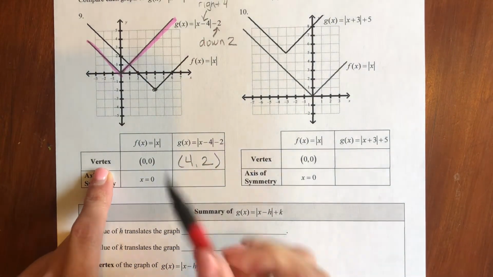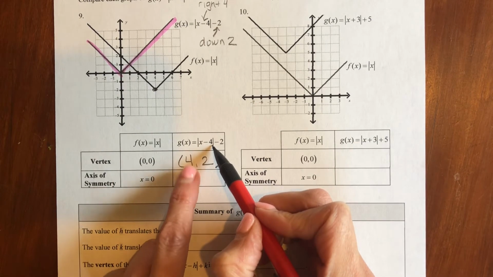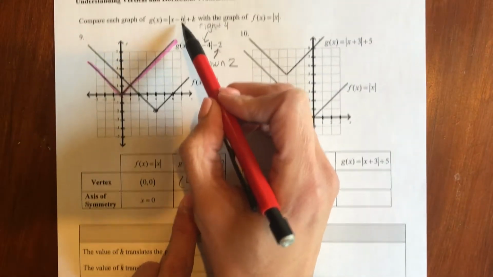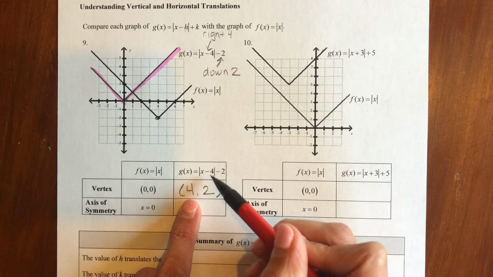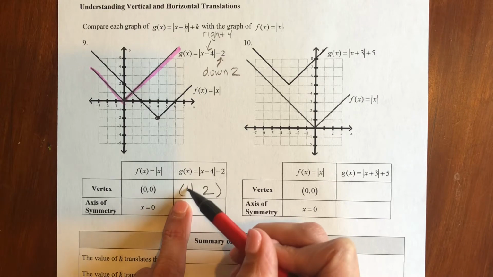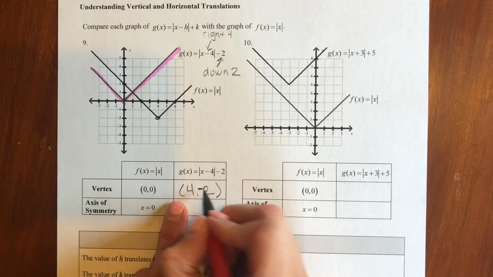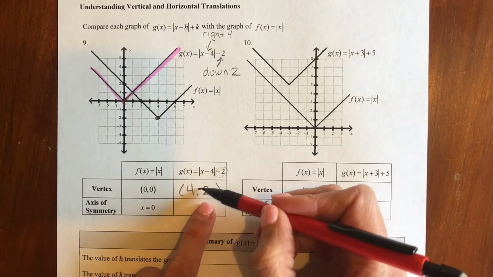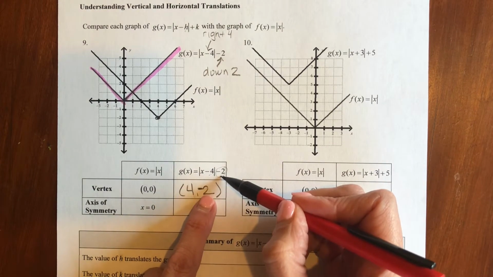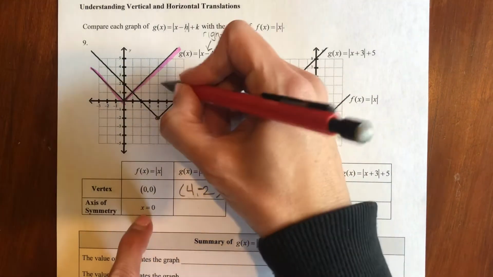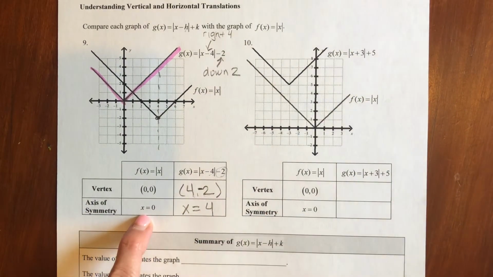Now notice, if you look at the original equation, this h value here changed signs. Right here it was -4, and then you changed it to +4. Oh, this should be -2. We went down 2. Whoops. Okay, and then this -2 stayed the same. So you changed the sign of this one, keep this sign the same. And then your axis of symmetry is right here at x equals that number 4.